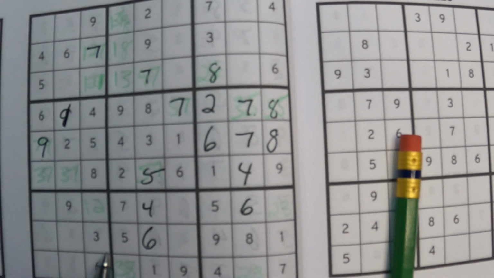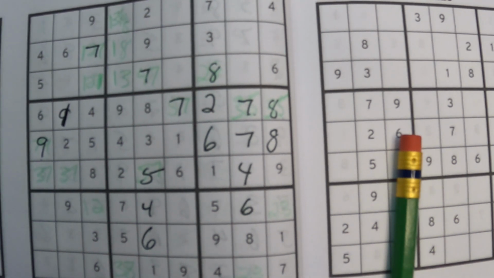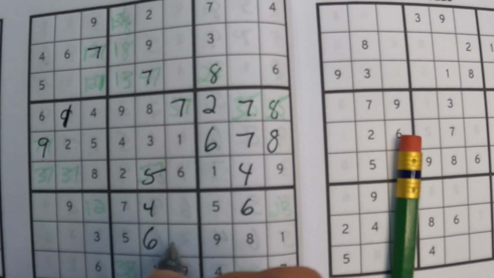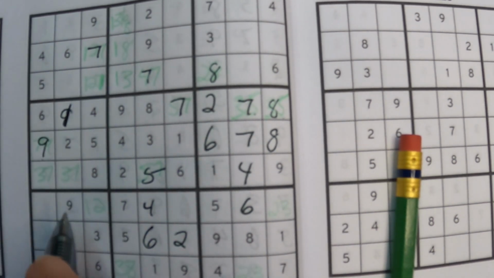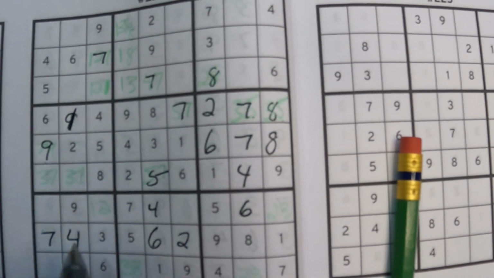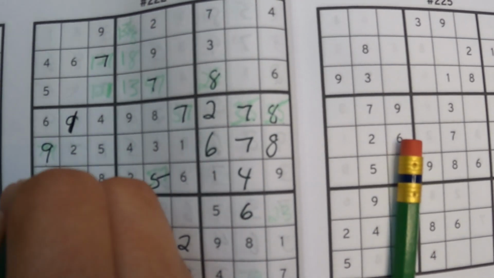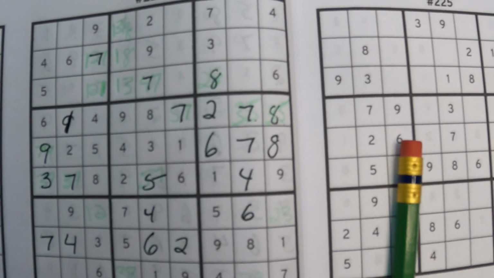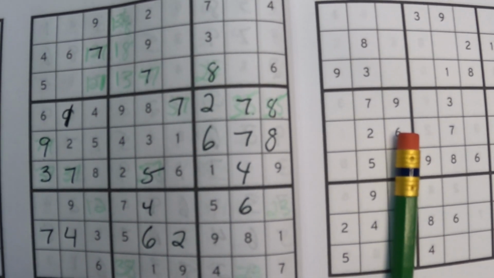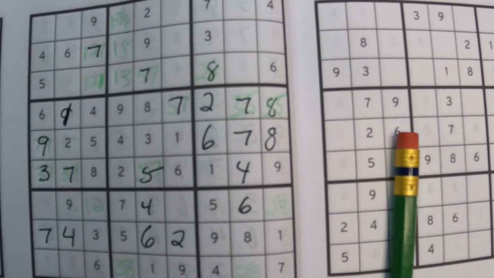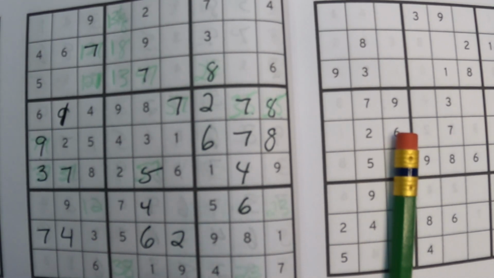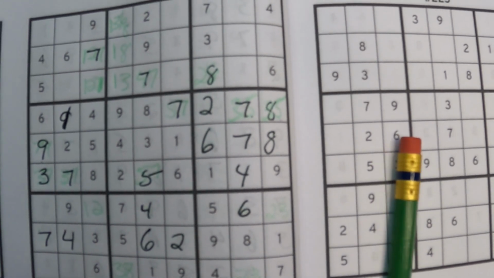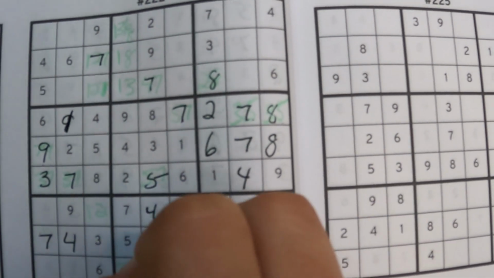If we look at this row, we're missing 2, 4, and 7. We've got a 4 and 7 here, so this is our 2. A 4 here, so 7, 4. That 7 makes this our 3, 7. This box we're missing 3 and 8. And I don't see any help. So 3, 8.